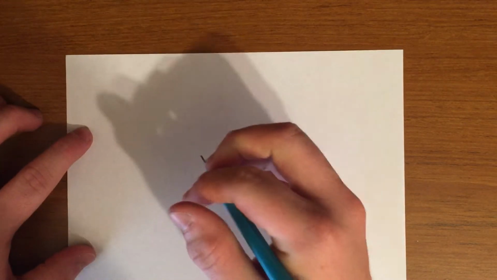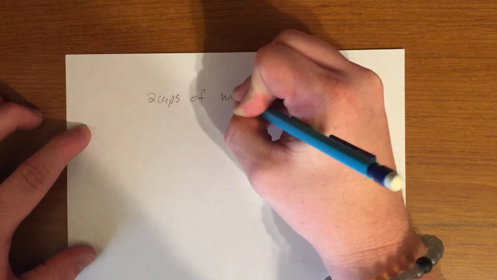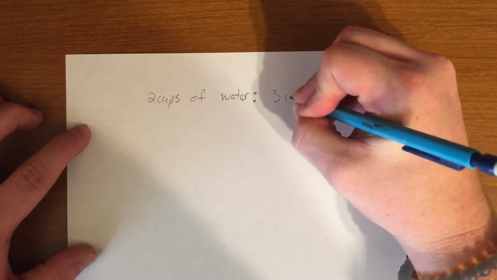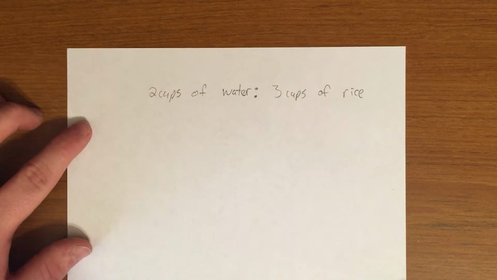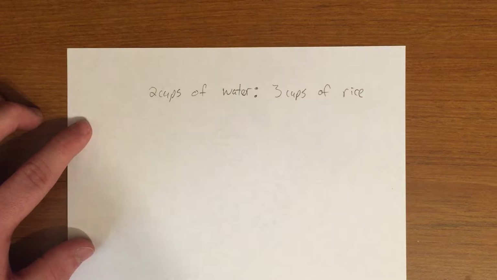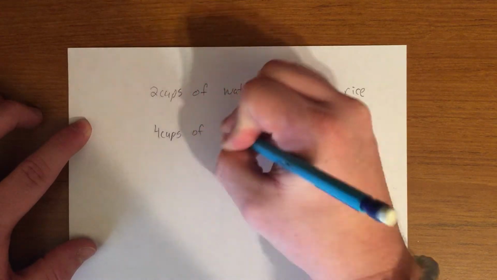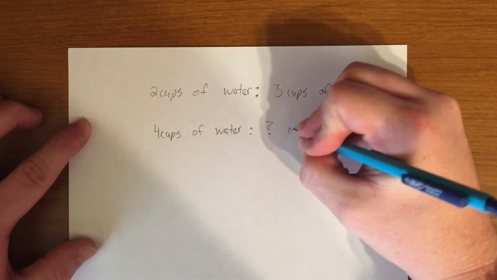So if we start out, the recipe calls for 2 cups of water to every 3 cups of rice. Okay, so that's what we start with. And they said he accidentally uses 4 cups of water, and they want to know how many cups of rice that is.